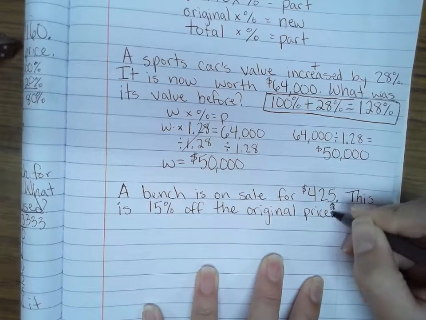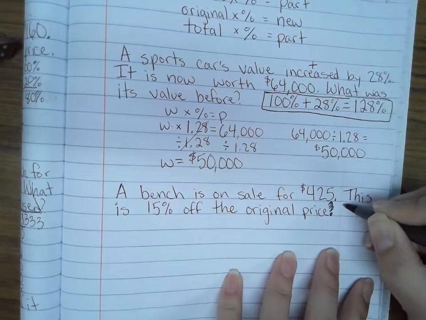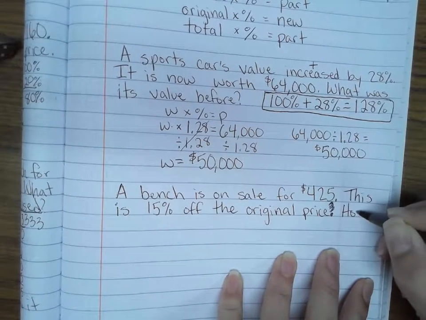Sorry, that shouldn't be a question mark. How much was the bench originally?